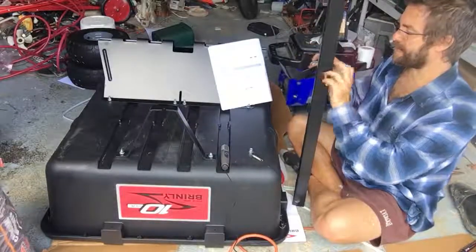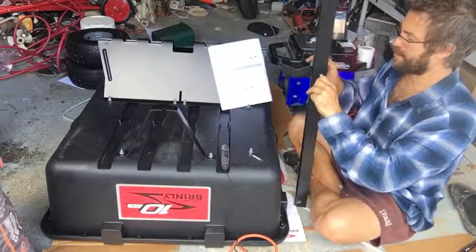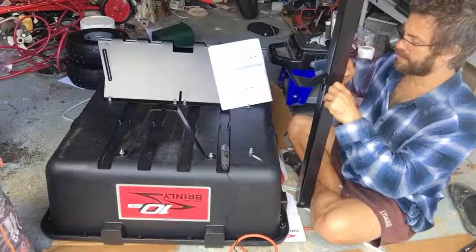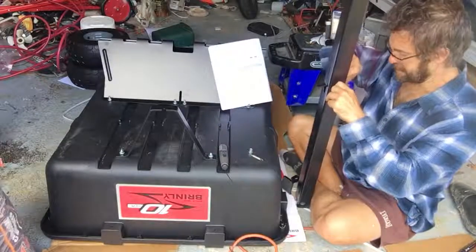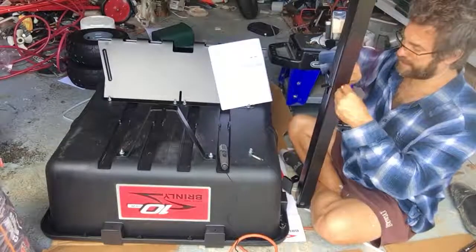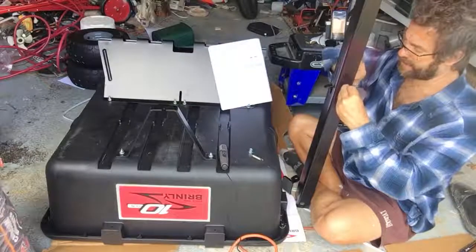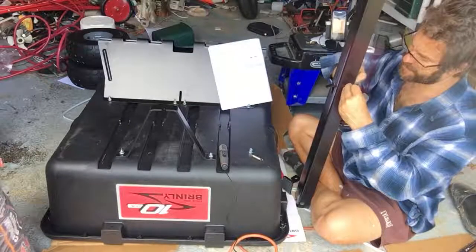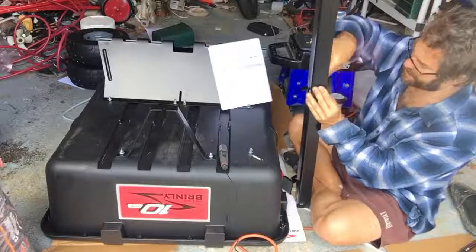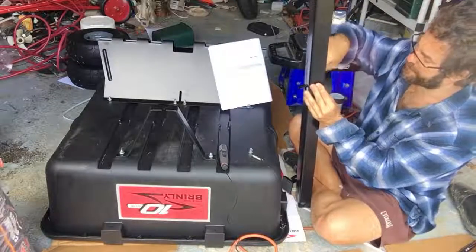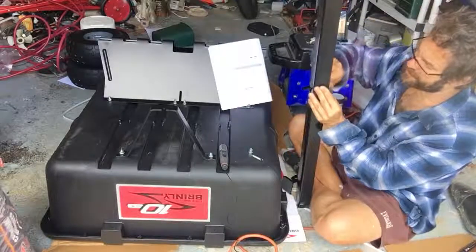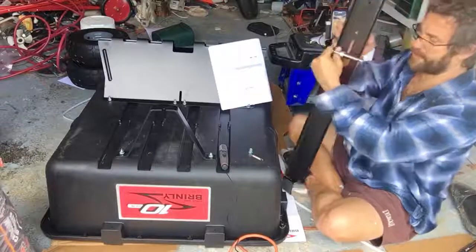So let me get that, actually screwed on enough. I was about to say I'm going to do it carefully so the foot pedal doesn't fall. And the foot pedal fell. So I would push the bolt all the way through. That's what I would do. Push the bolt all the way through.